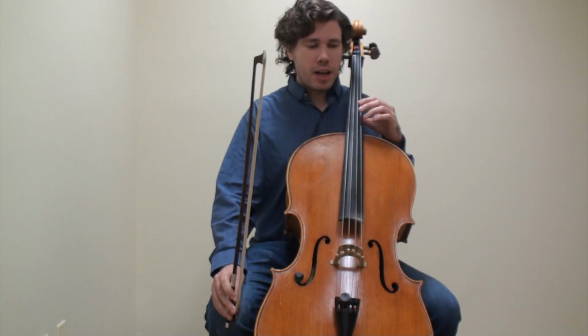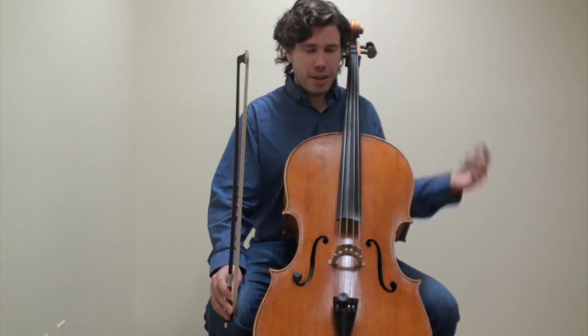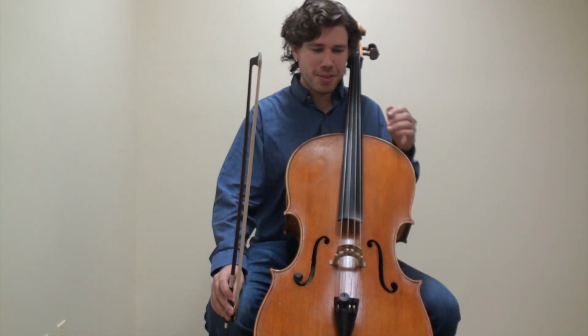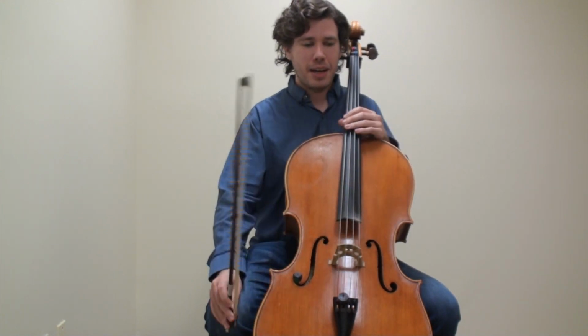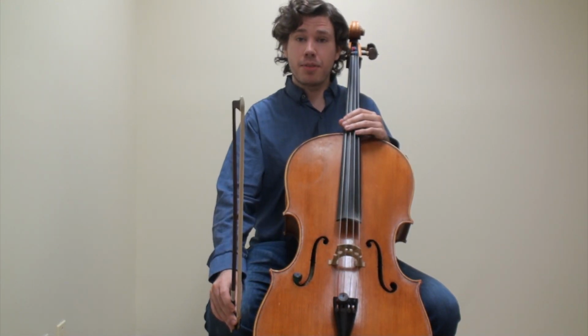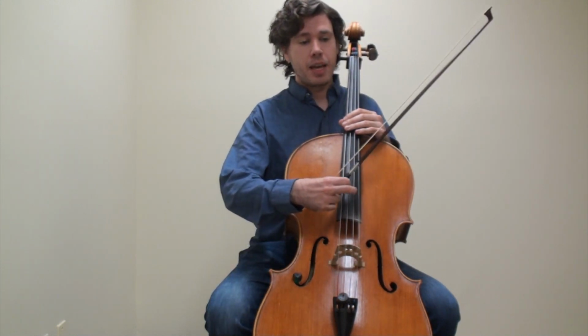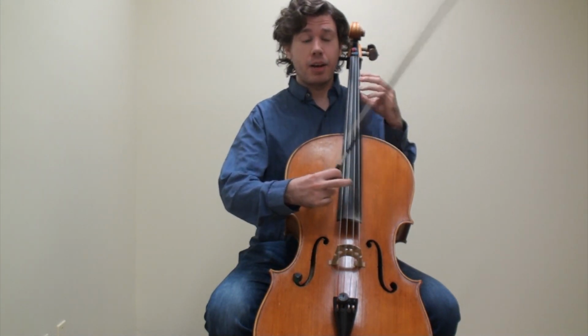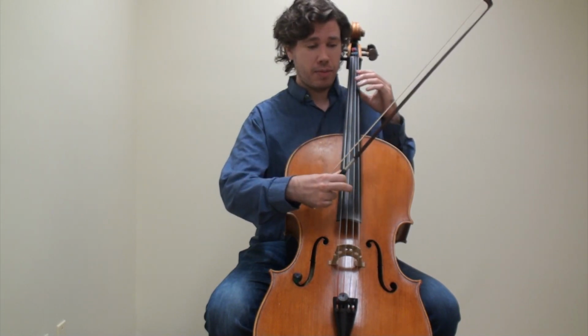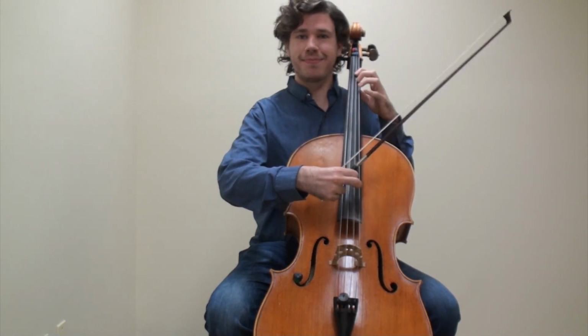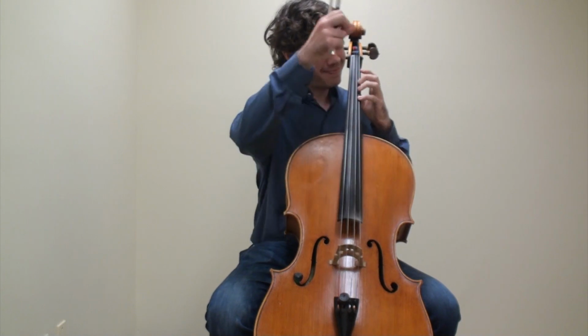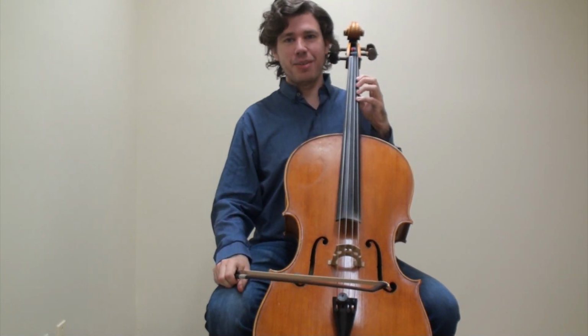Now, of course, when you see string players playing, most of the time we're using the bow on the string, but sometimes we create an effect called pizzicato, where we are plucking the string. If we do regular pizzicato, we just use our first or second finger on the right hand, and that usually gets us where we want.